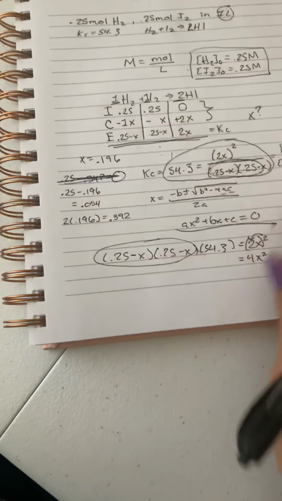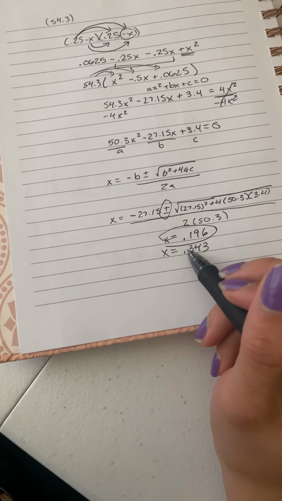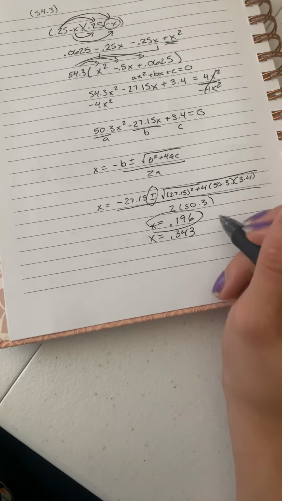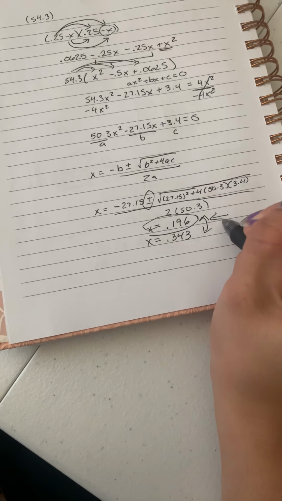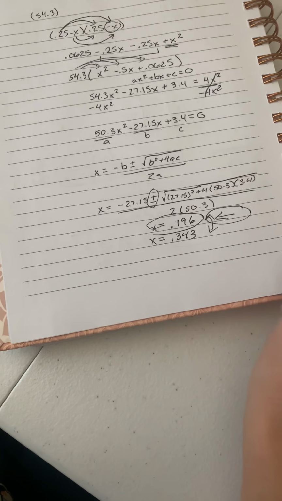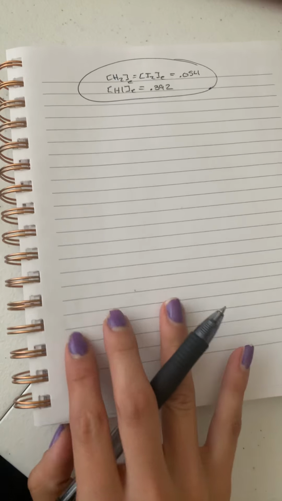So when you're doing the quadratic formula, sometimes it's easy because one is positive and one's a negative number, so you choose the positive one. But in this case, both of them were positive, so we went with 0.196 because it just made more sense for the answer as well. So in the end, this should be your answers for number 13.